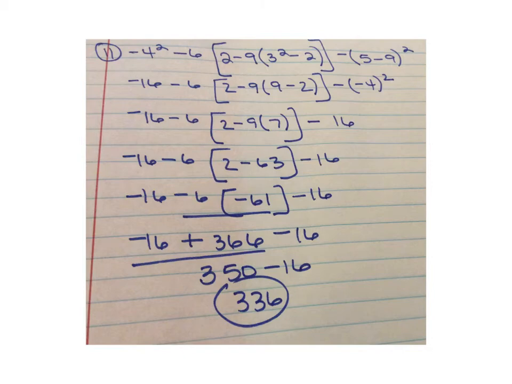A couple of things I want to point out is right here when you take negative 4 squared and there's no parentheses, that means you're going to take 4 squared, which is 16, and put the negative on it, so it's negative 16. Now remember, had that been negative 4 squared in parentheses, that would have been negative 4 times negative 4, which is positive 16. Alright, so I did that first, and then I did the 3 squared is 9, and 5 minus 9 is negative 4. In the next step, I did 9 minus 2 is 7, and I did negative 4 squared in parentheses, like what I talked about right here. That's positive 16.